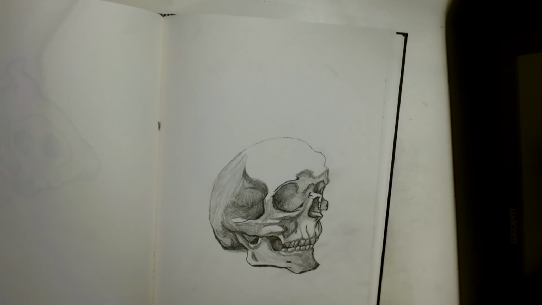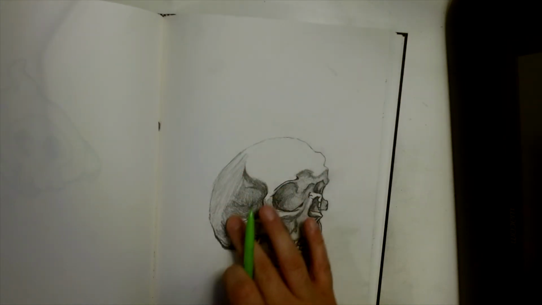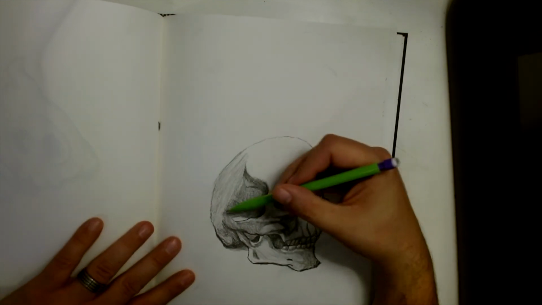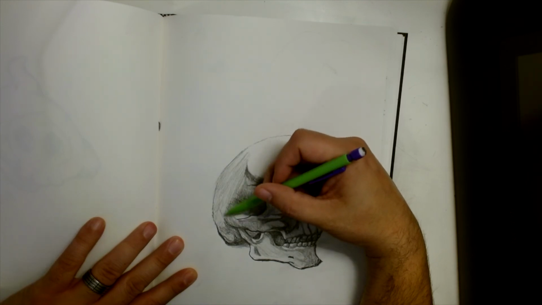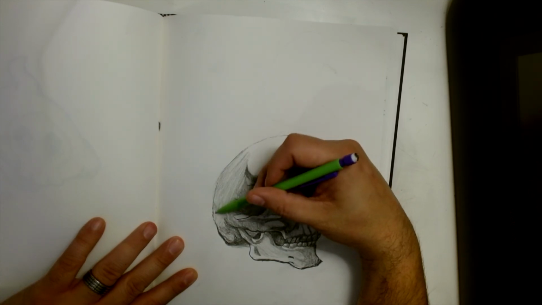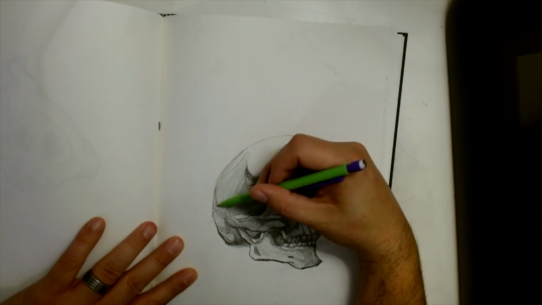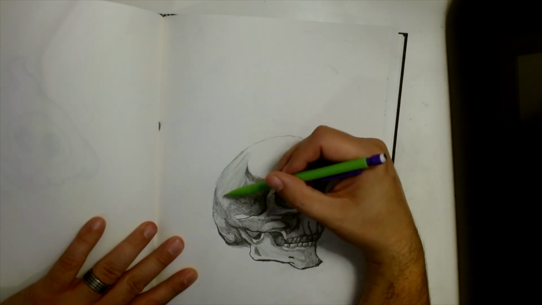Okay, so we don't want this huge difference gap between the dark shading and going into the light. So what we'll do is we'll build out a little bit more from the jaw here. Again, putting a little bit more pressure than that last go.